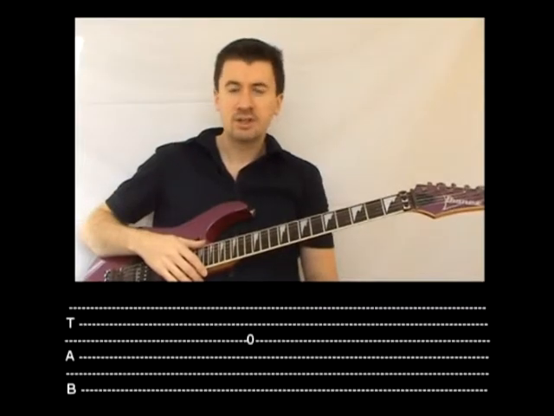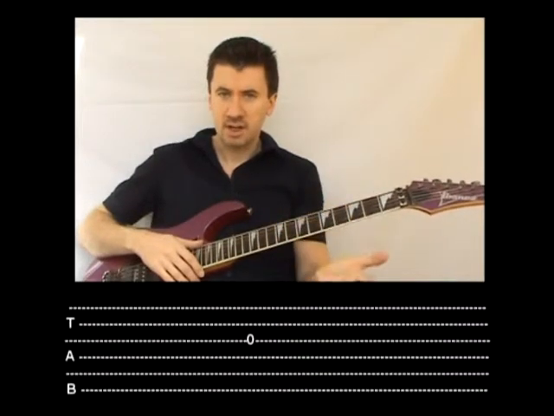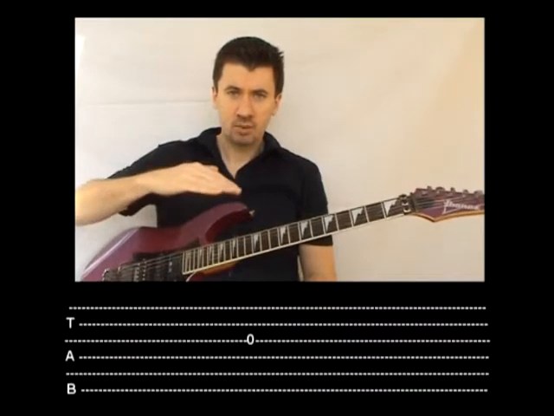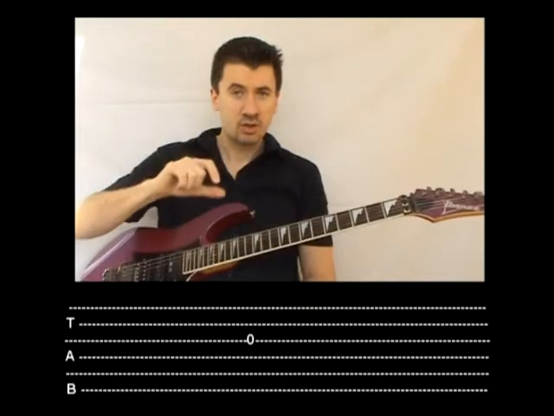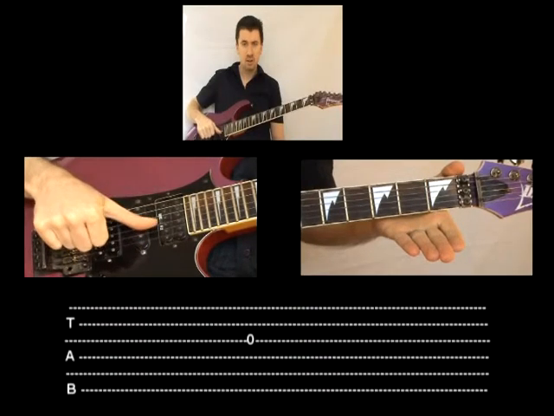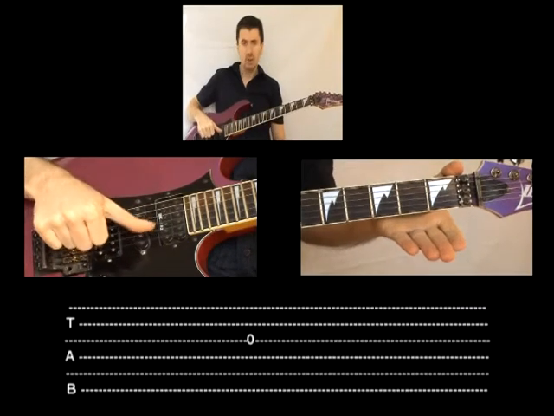The next example is a 0 or open as well, so again that means no left hand, no frets. If you count down the 6 strings from the highest one on the screen, you've got strings 1, 2, 3, so it's on the 3rd string. Again, 0 just means open, no left hand, so open, string 3.